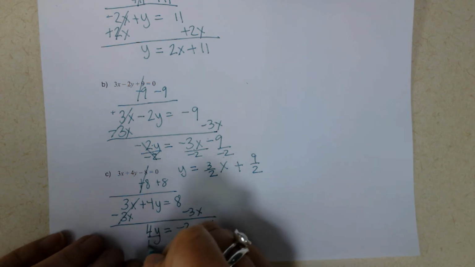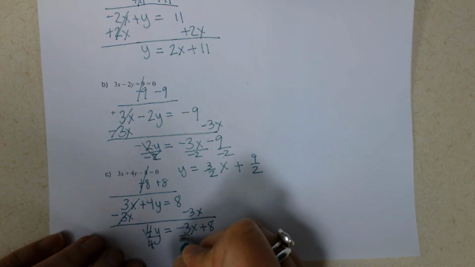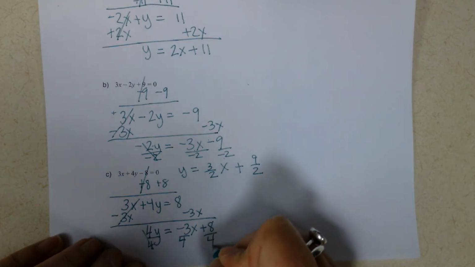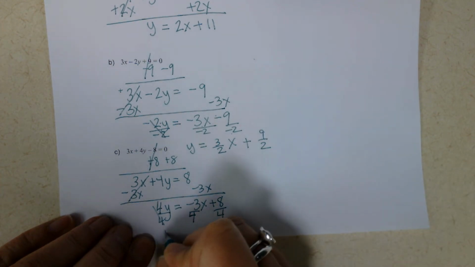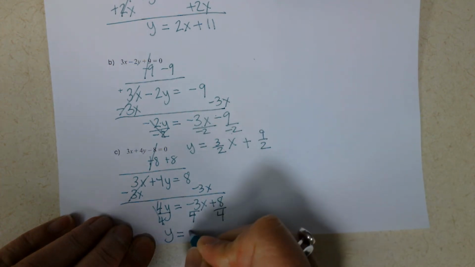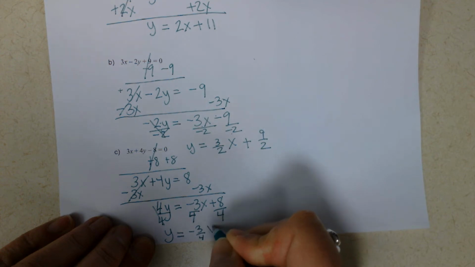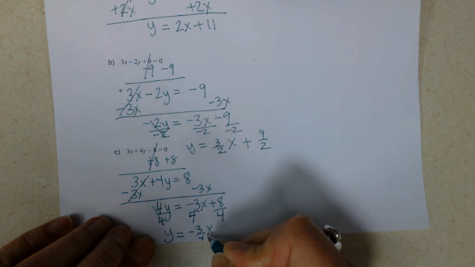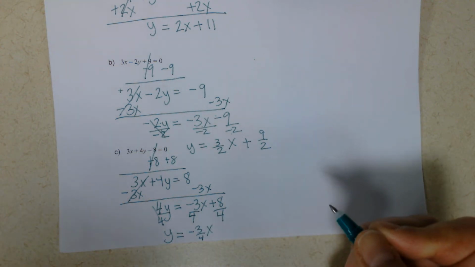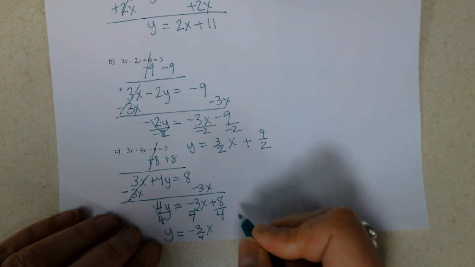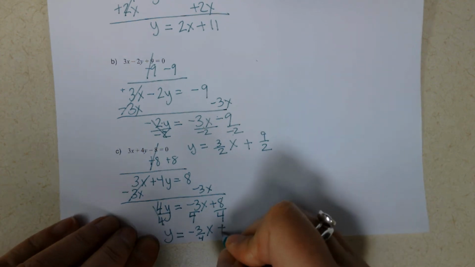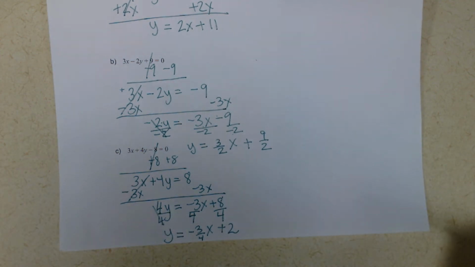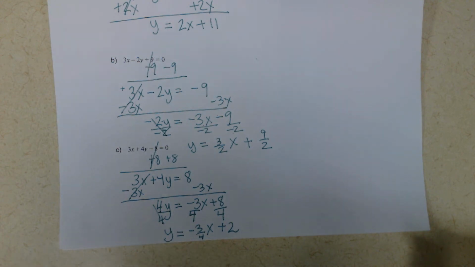And yes, we do have to divide everything by 4. And let's rewrite it. Y equals, this stays as negative 3/4 x. And then make sure the x is by that 3, or you have a really big x in front. Don't ever put it in the denominator right now because it doesn't belong there. And then 8 divided by 4, I do want you to simplify that to plus 2. So y equals negative 3/4 x plus 2.